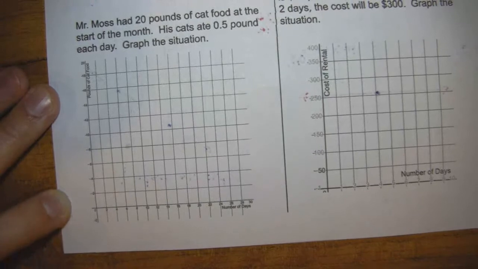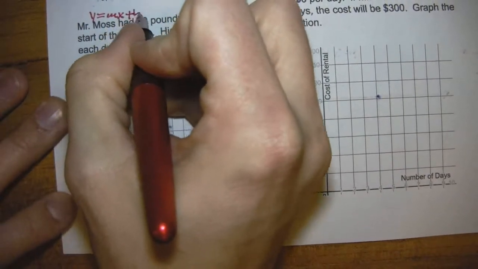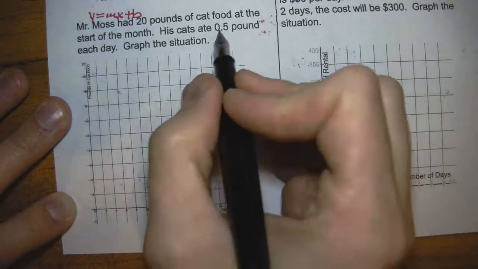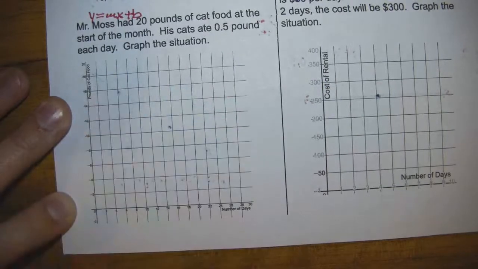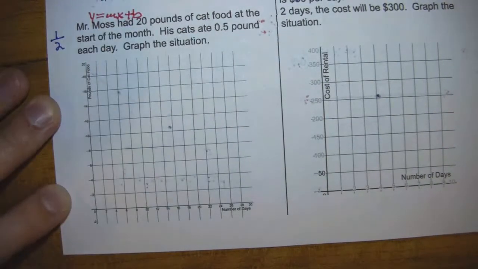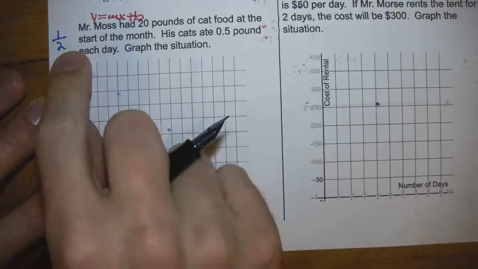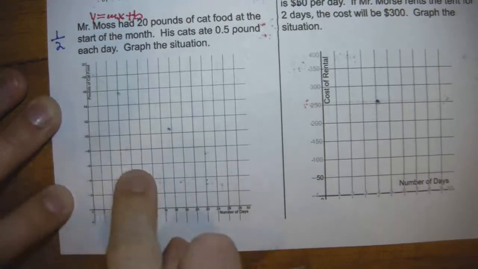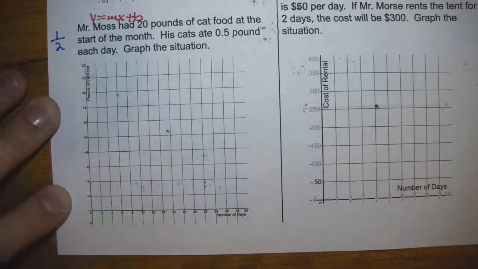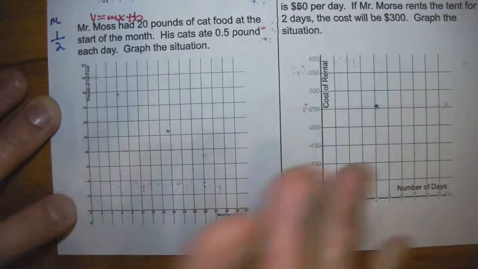So let's get our equation out. So remember, y equals mx added to b. Let's see if we can find ourselves a rate of change. Well, I found one pretty quick. It says half a pound each day. So let's write that out. So 1/2. Now, why did I do that? Why did I write 0.5 as 1/2? Let me tell you. When we're graphing, fractions are easier. All right, trust me on this. It'll make sense in just a moment. So this is our slope. Decimals are a pain.